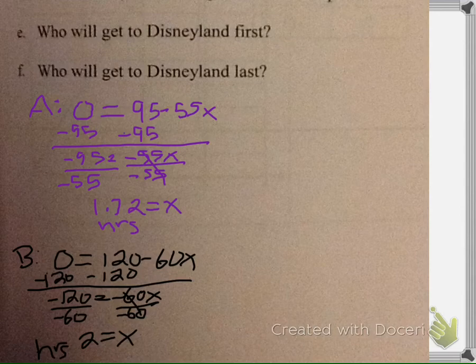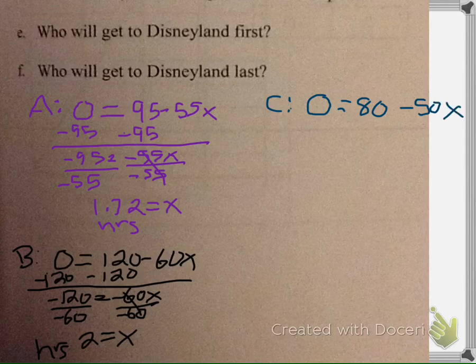Okay, let's do family C. Again, I'm going to substitute in 0, and their equation was 80 minus 50x. I would hope that if you understood what I was doing on family A, you paused the video and did the rest, and you're just here to check your work. I really want you to force yourself to do this alone. You're not going to learn just by watching me and copying me. So if you understand these first two and have yet to do C and D, pause the video now and try them on your own, and come back to check your answers. You will need to show all of this work to get credit for your homework.